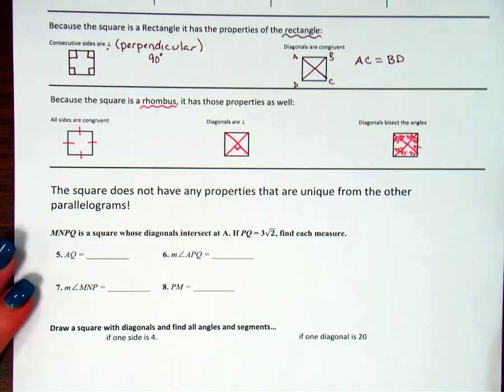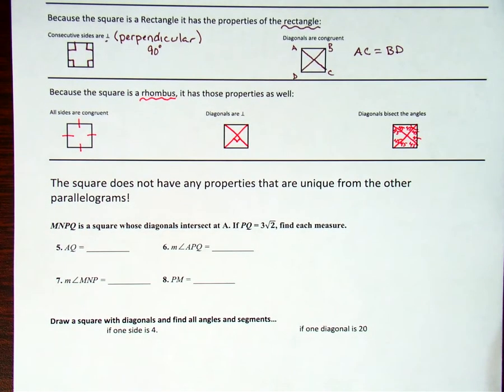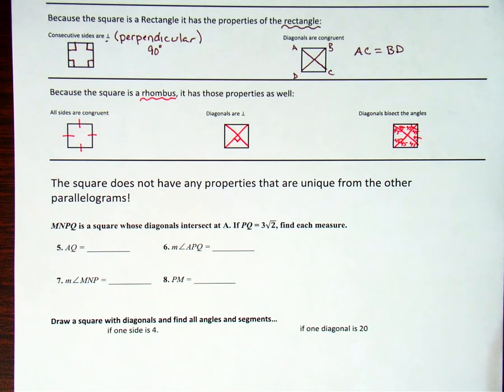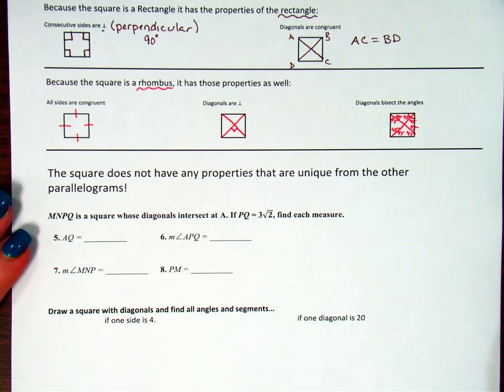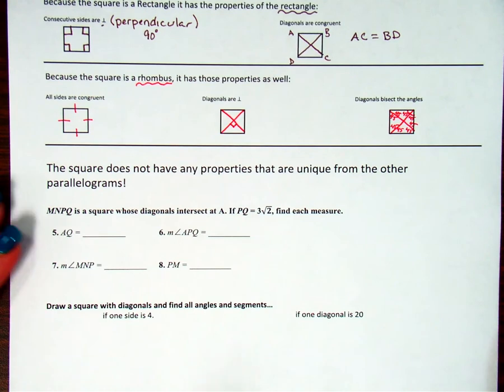Alright, so let's look at an example. If MNPQ is a square whose diagonals intersect at A and PQ is 3 square roots of 2, find each measure. So the first thing I want to do is sketch that picture.